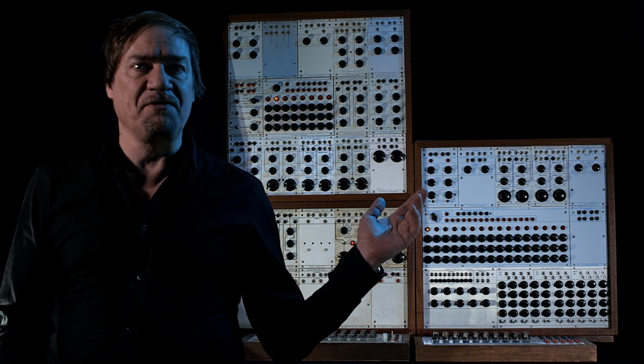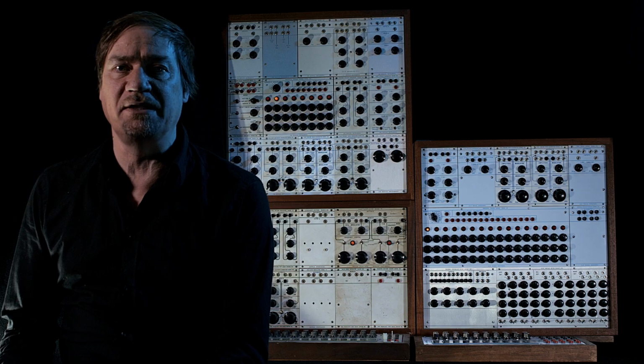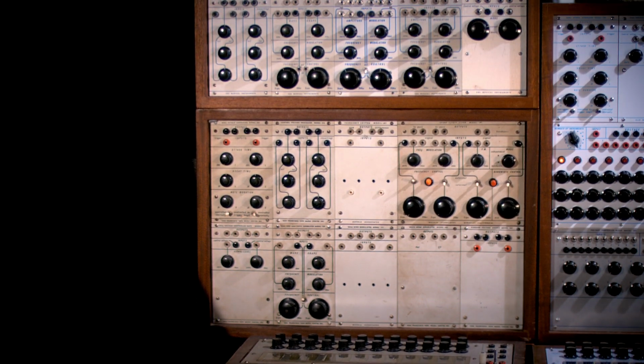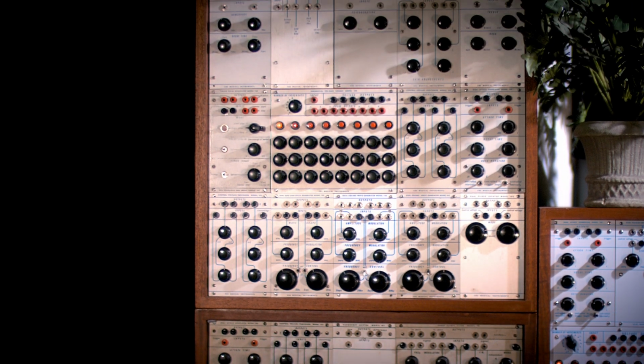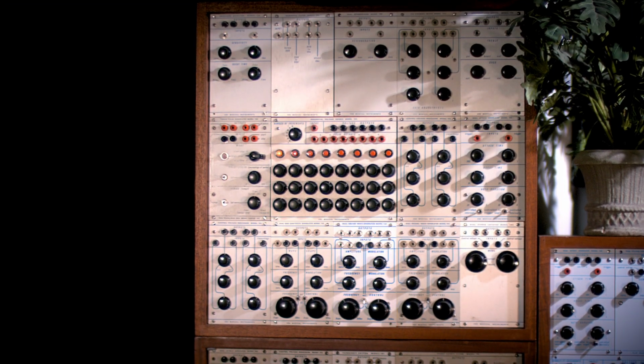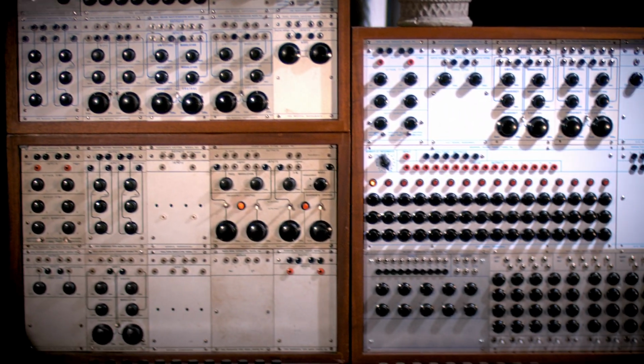The system I have here is made up of 3 cabinets and 2 touch plates. The left-hand cabinets are all vintage Buchla modules from the 1960s. The right-hand cabinet is a more recent clone of the original designs.